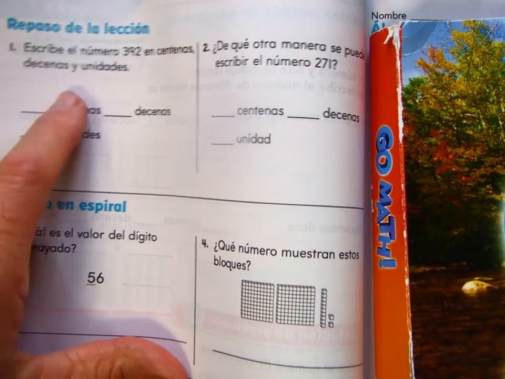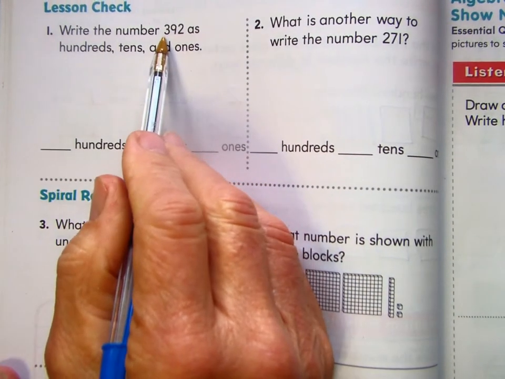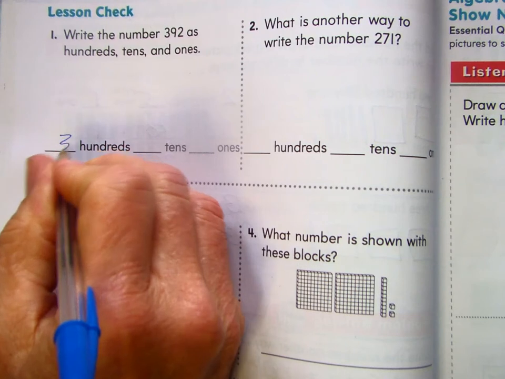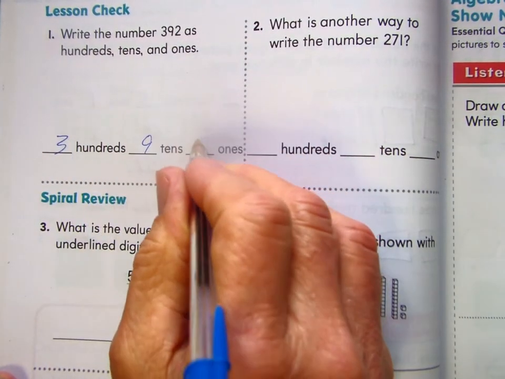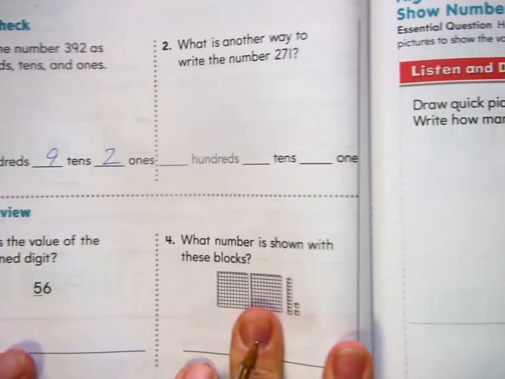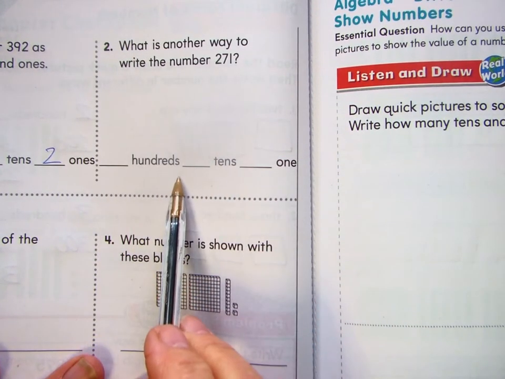Escribe el número 392 en centenas, decenas, unidades. Muy fácil. How many hundreds? ¿Cuántas centenas? 3. How many tens? 9. How many ones? 2. Very simple. This is the same. They wrote it differently, but it's the same, is it not?